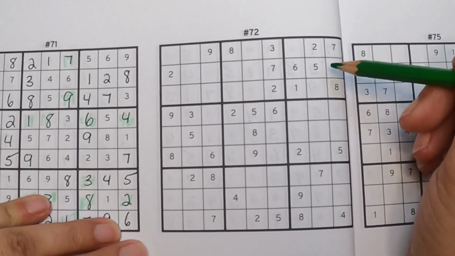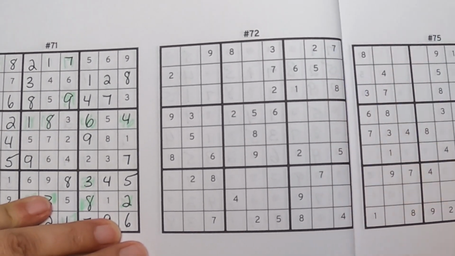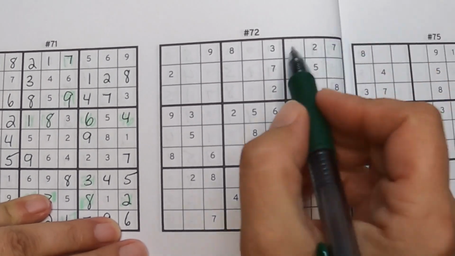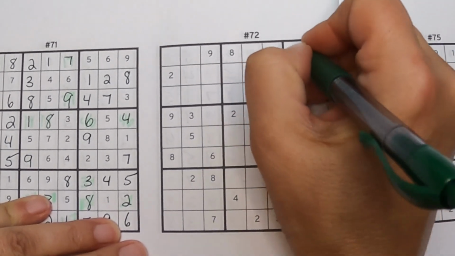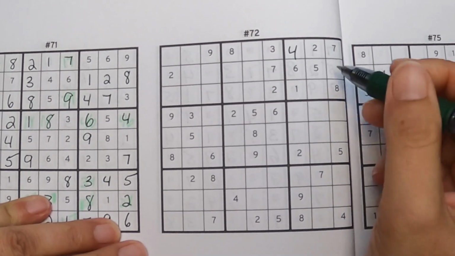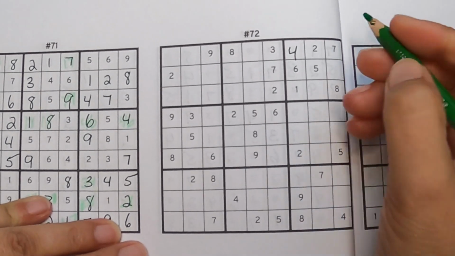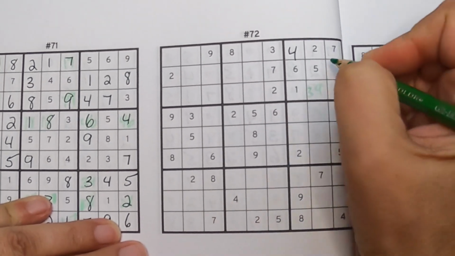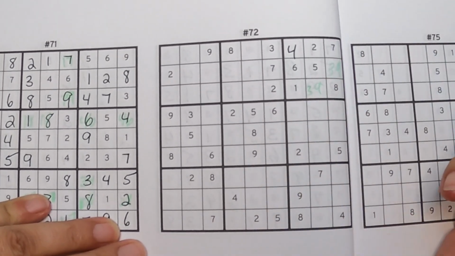If we start with this box, we're missing 3, 4, and 9. We've got a 3 and 9 here, so this is our 4. I don't see any other help. So 3, 9, 3, 9.